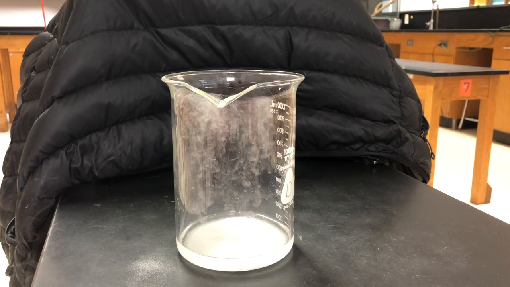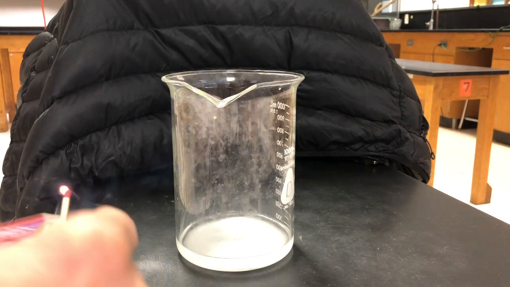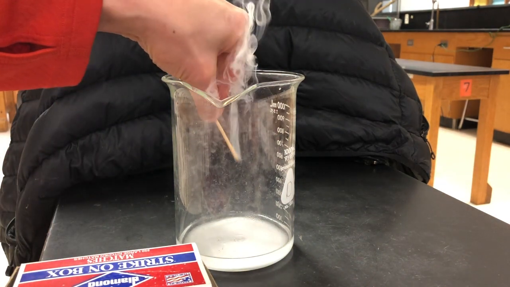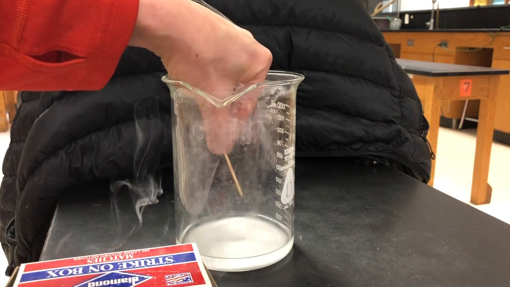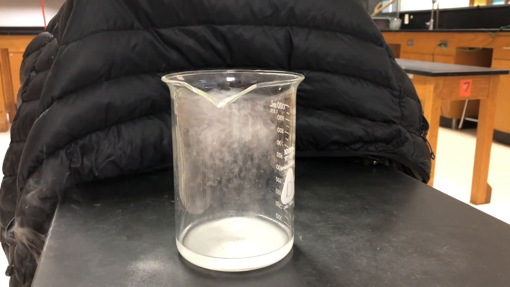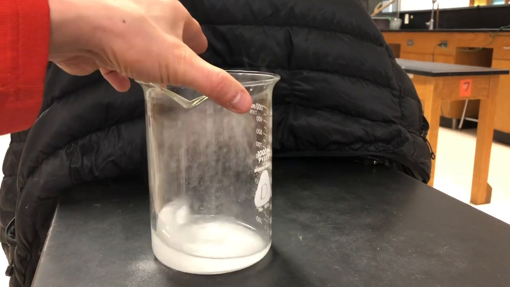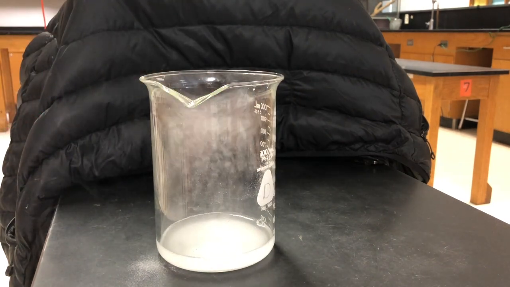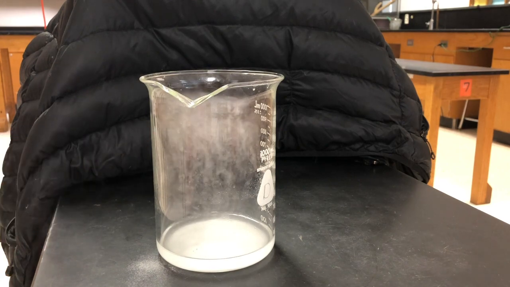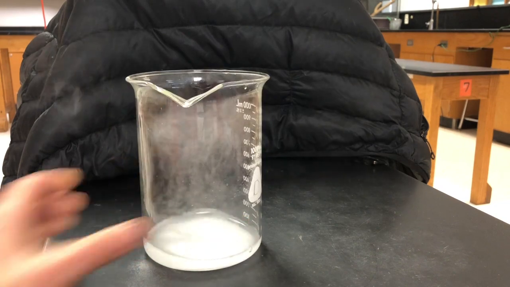Check it out. I'm going to do one more here to get a little bit more. There we go. Now take a look at this. Woo-hoo! It looks like we're sailing the 7 seas in there, except it's just gas. Pretty amazing, huh?